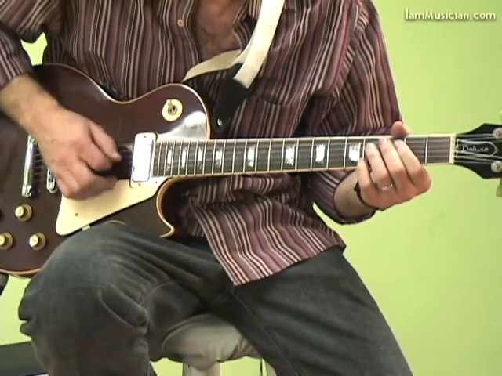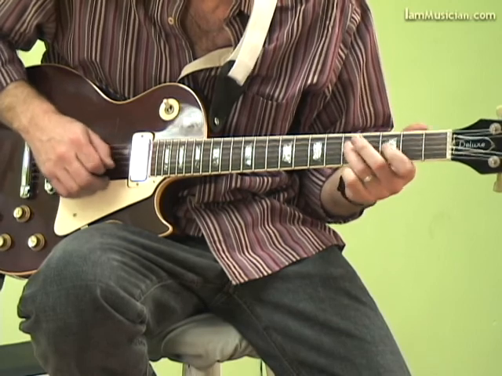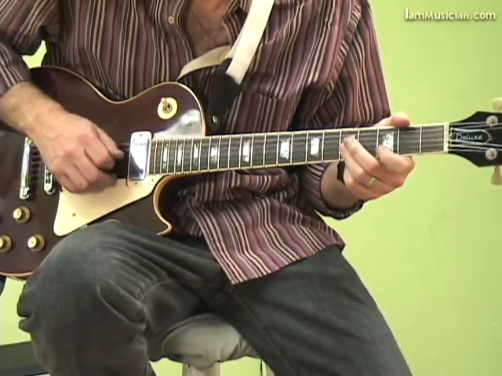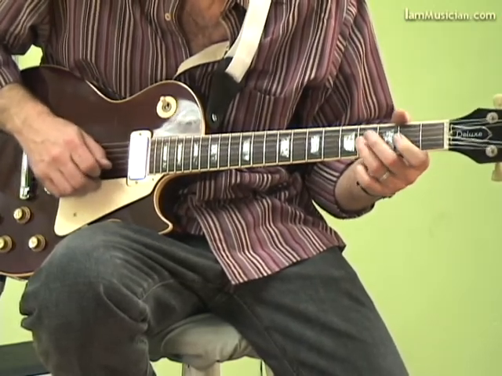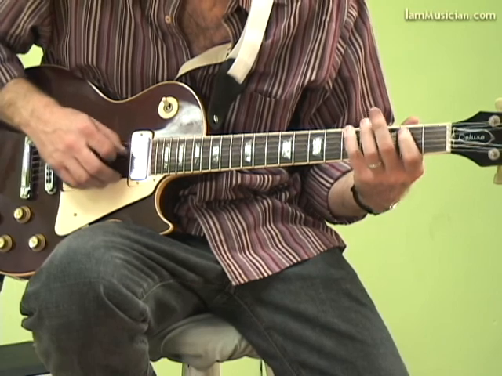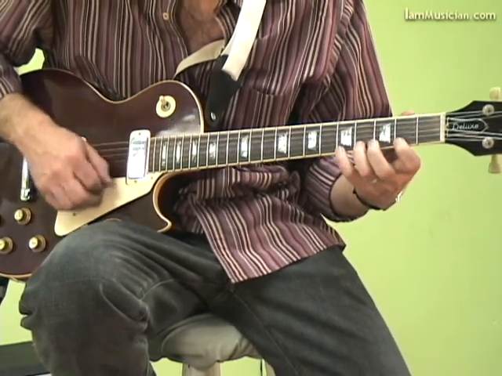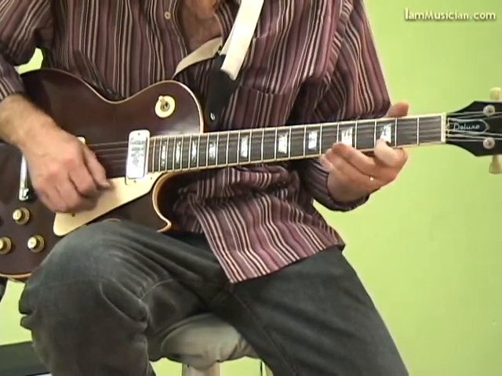Here we go. Now, B Dorian. This is the A major right there. C Mixolydian or C7.